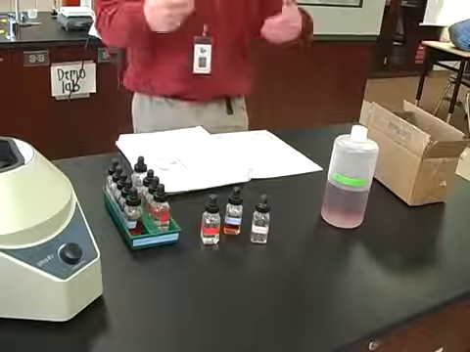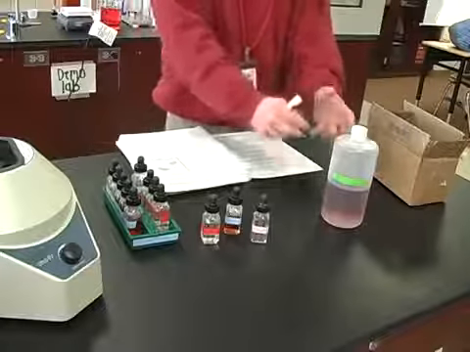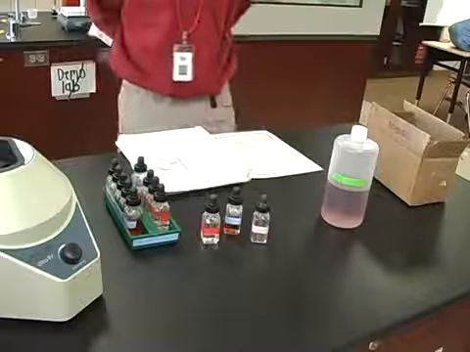So just out of your lab station, grab a distilled water and put your stir rod in there all the time.